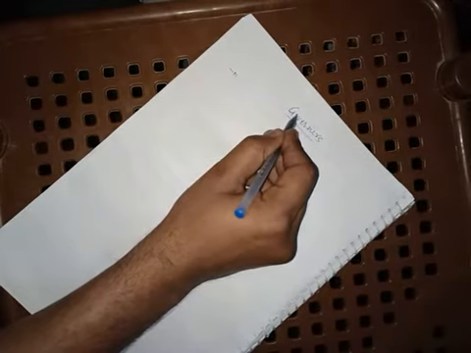Good evening, everyone. Today we will discuss the topic governor. First we will study what is a governor, then what is the basic difference between governor and flywheel, and what the types of governors are, etc. Generally, a governor is a device used to govern something.